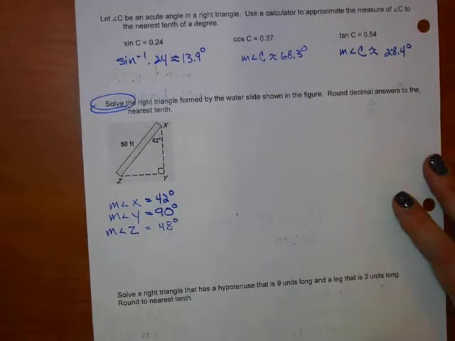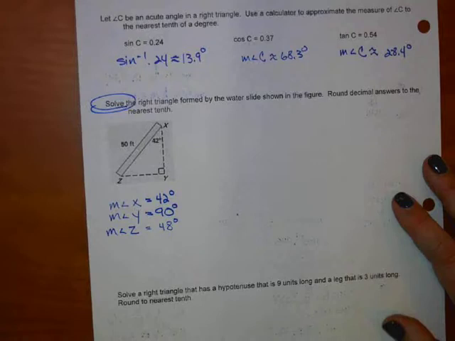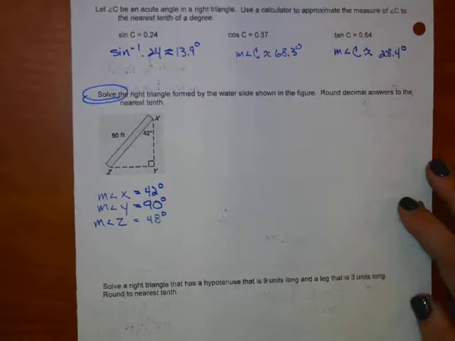Cool. Now I've got to find the side lengths. So let's find, I don't know, let's find ZY first.